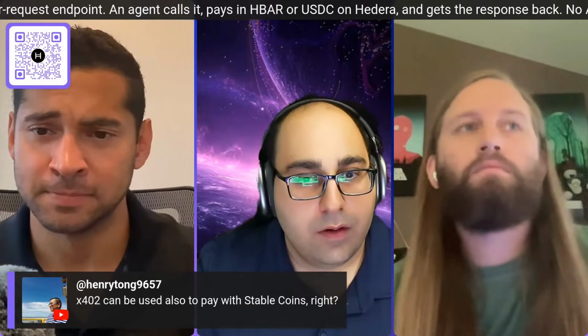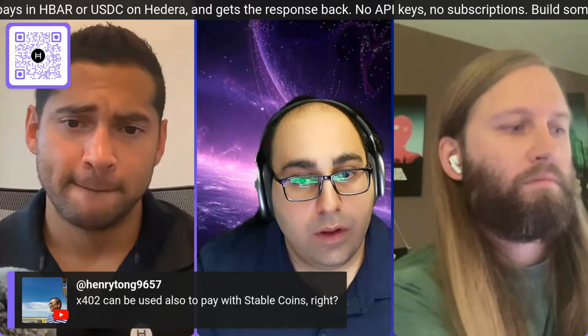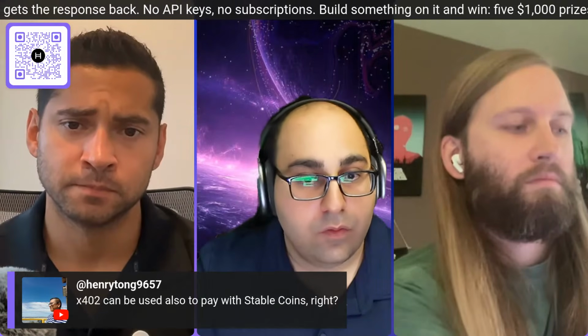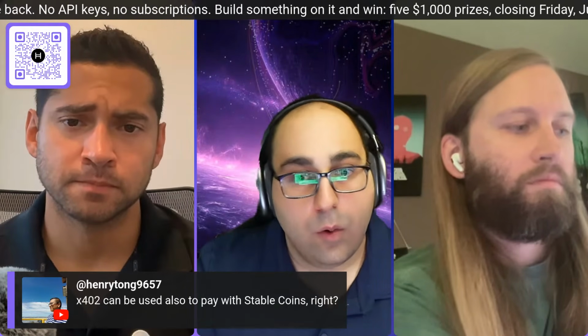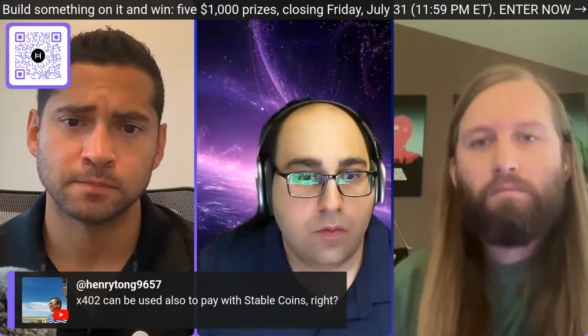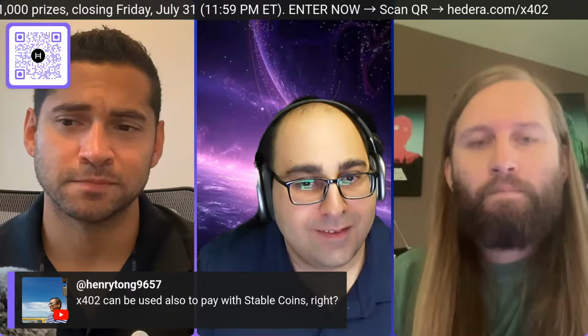On the flip side, Machine Payments Protocol works with stablecoins on the Tempo blockchain, which is Stripe's native blockchain, or Stripe itself, which gives you access to bank accounts and credit cards and whatnot. As far as I know, the last time I looked, that's the lay of the land.